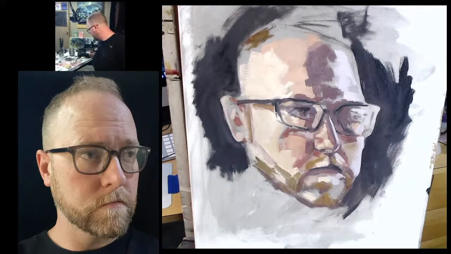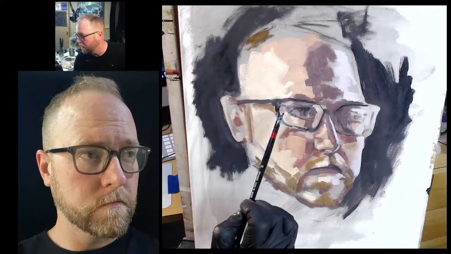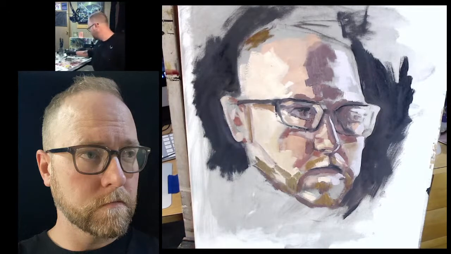Does it help you? It will help you. It'll help you as a color mixer for sure. You'll be a better color mixer if you try this method for a little while. And that's what I want. That's what you want too, I think.